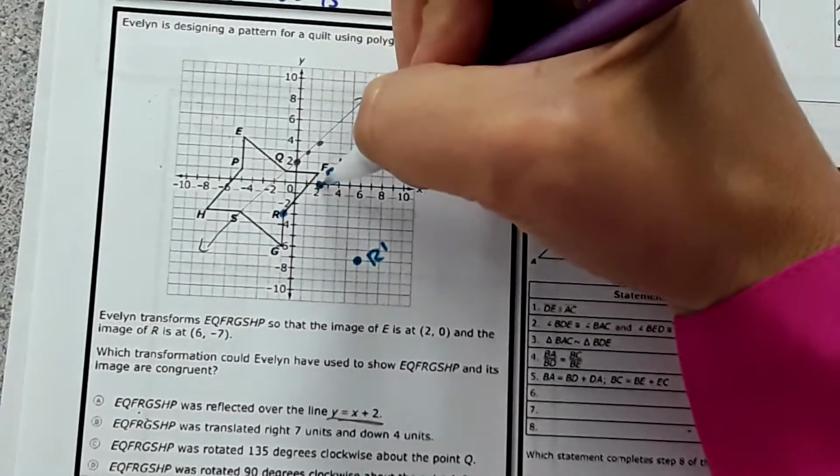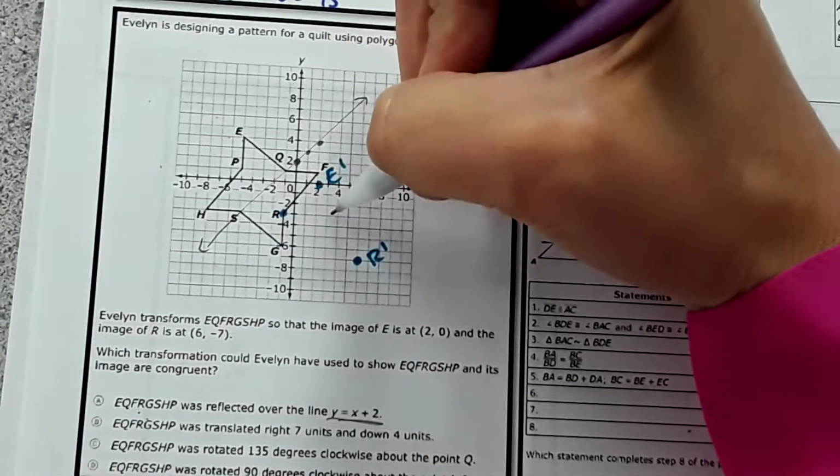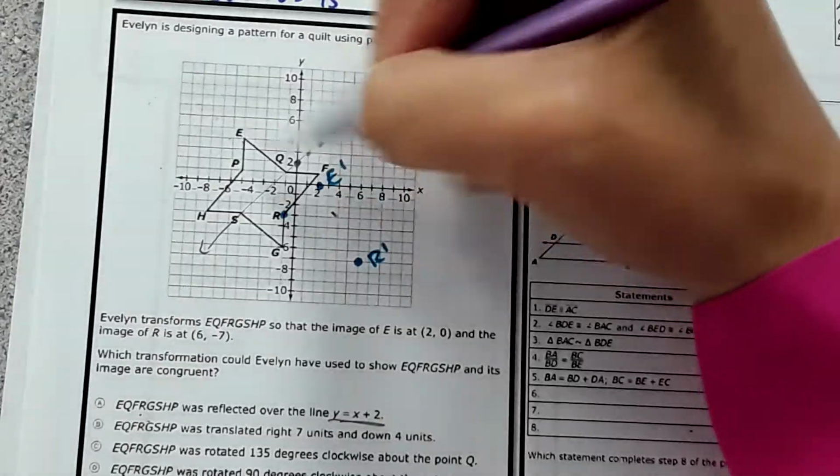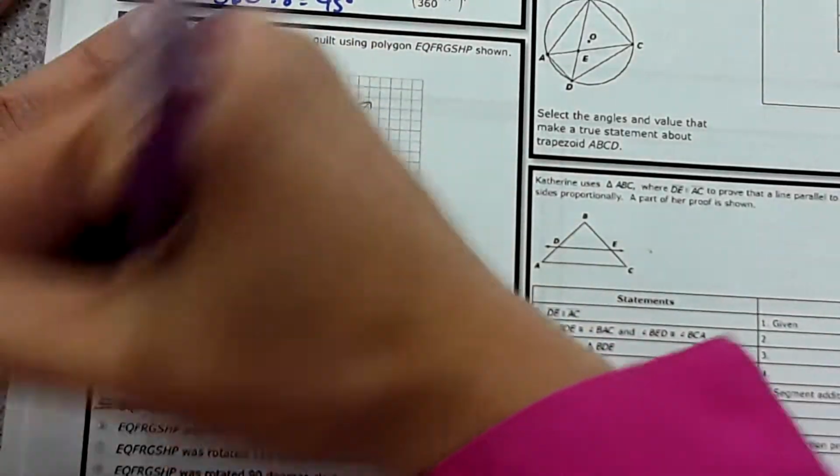Okay, there's the line. We have to see if this is reflected over that line, and no, because if it was reflected over it, E would be over here, the same distance from the line. So A is not correct.